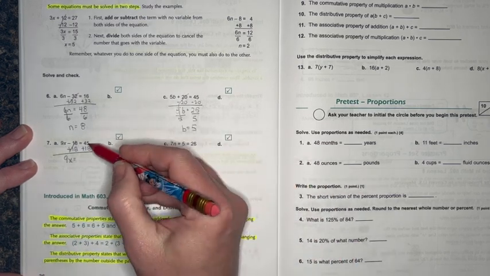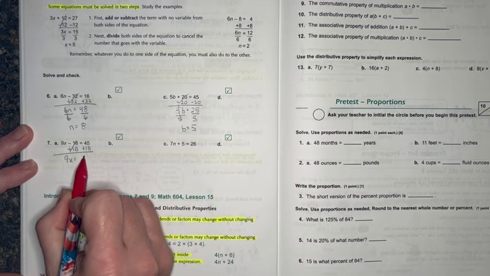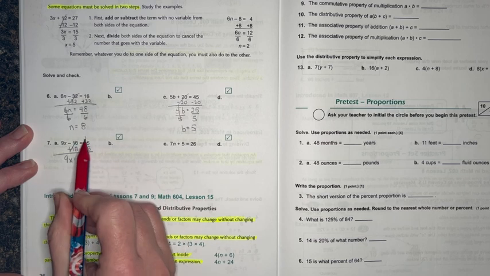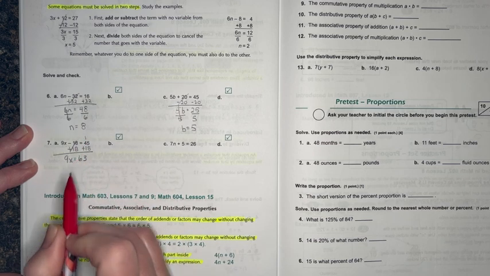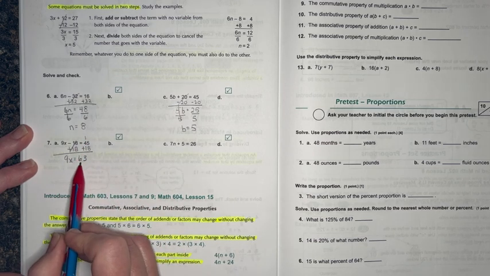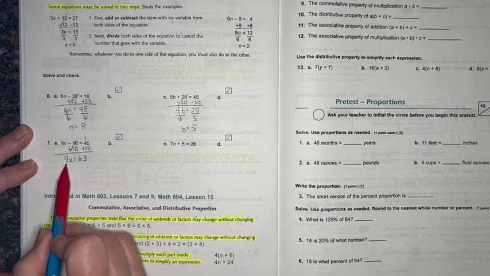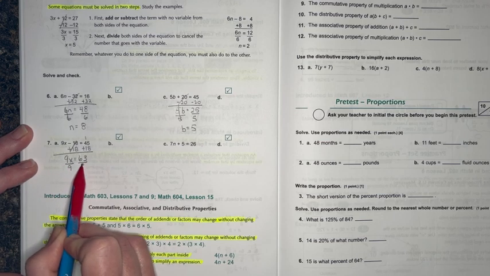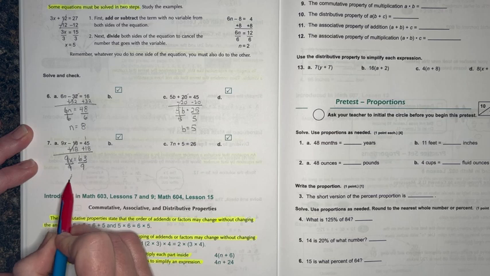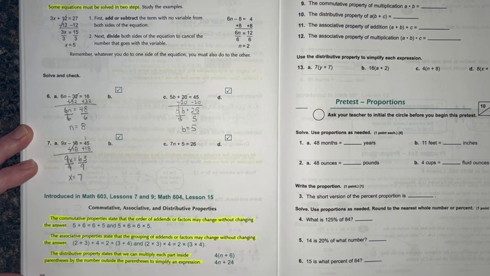think this through. 5 plus 8 is 13. We carry the 1. 1 plus 4 plus 1 is 6, so 63. Now, 9 is being multiplied by x. We're going to do the opposite and divide so that x is equal to 7.